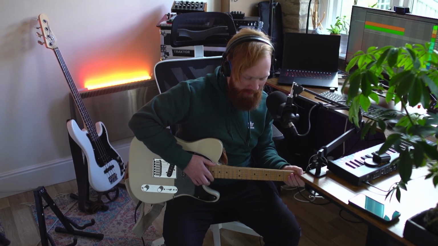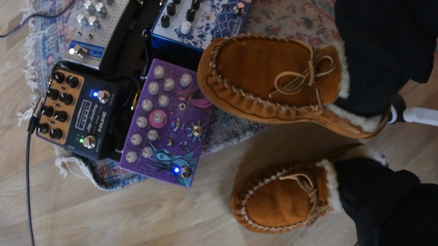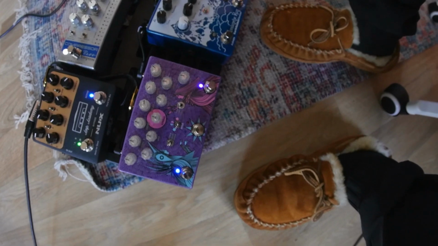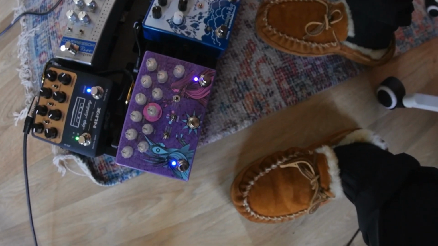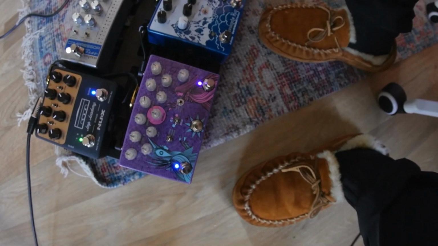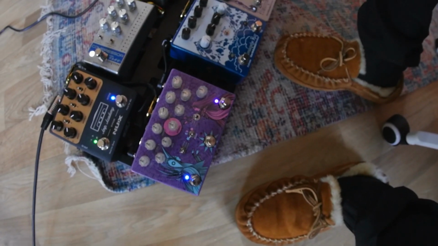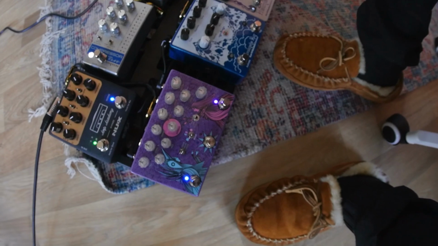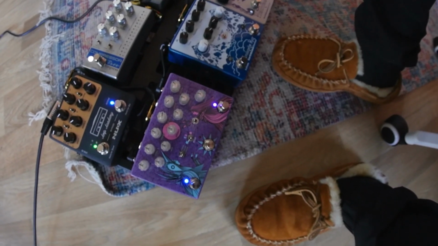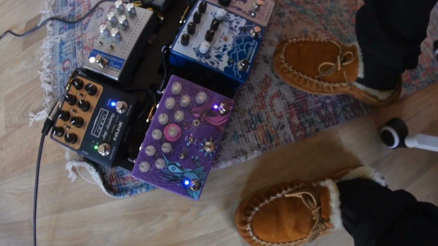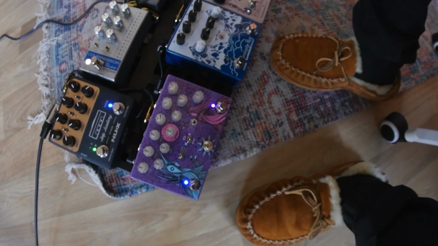So I am going to activate this other reverb pedal. This pedal is really cool. I literally got it today, and it's like two reverb pedals in one. And you've got, they call it dark and light, and I can see why they call it that, because one's more darkish tones and one's more shimmery tones.